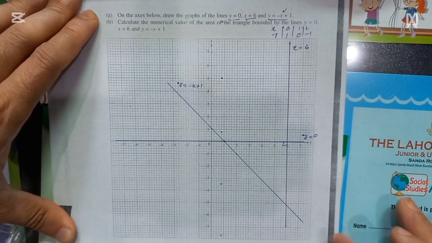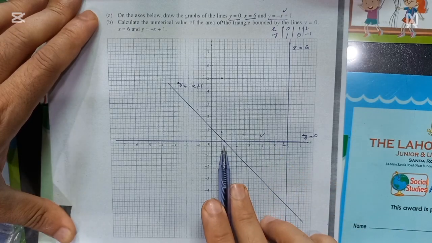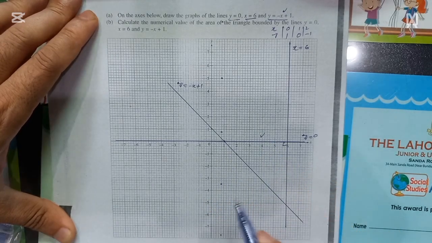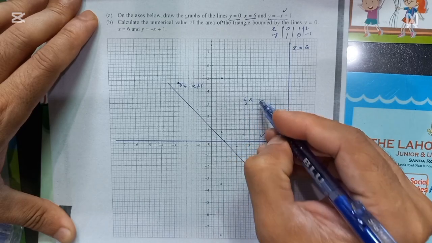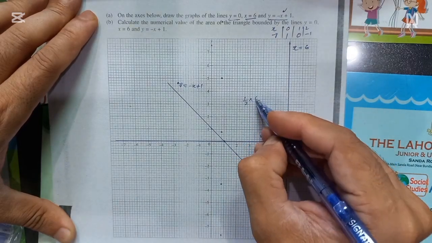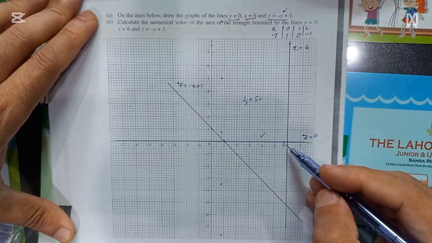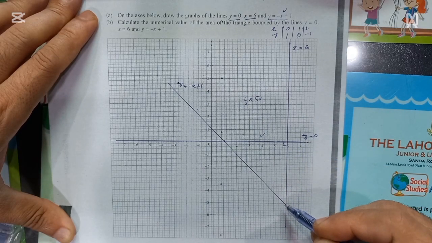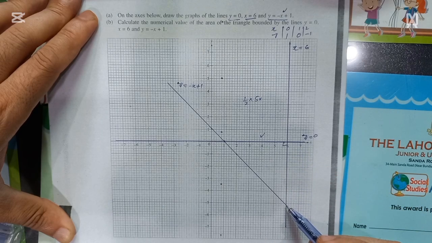And you can see from here, the base is 1 to 6. So 1 by 2 into 1 to 6, which stands for 5 units, and the height will be from here to here, from 0 to -5 point something.